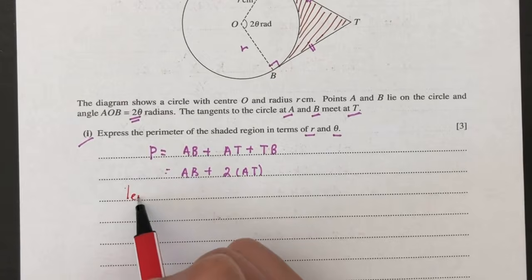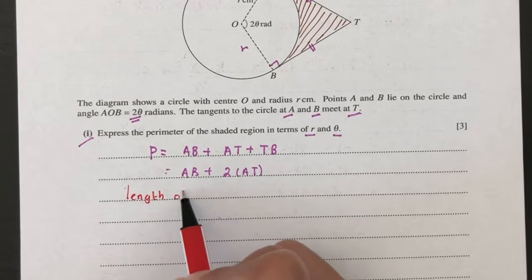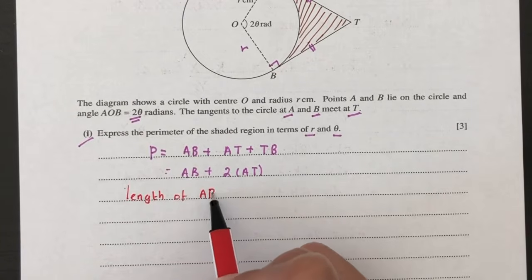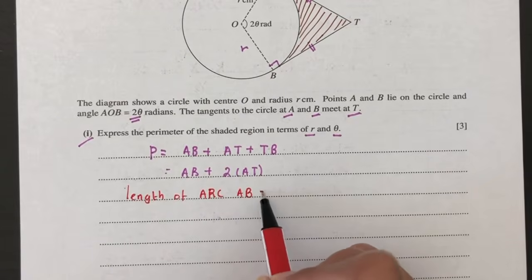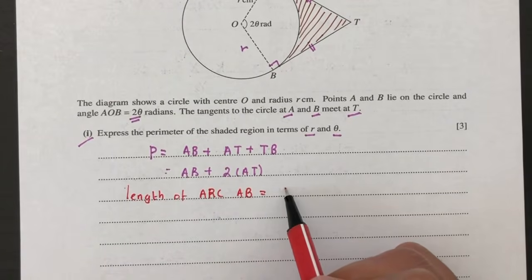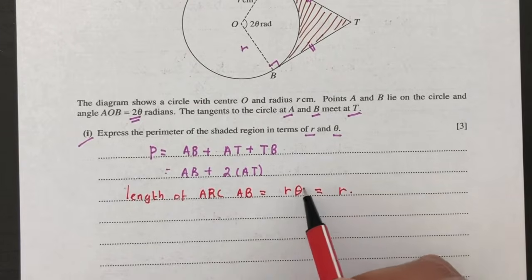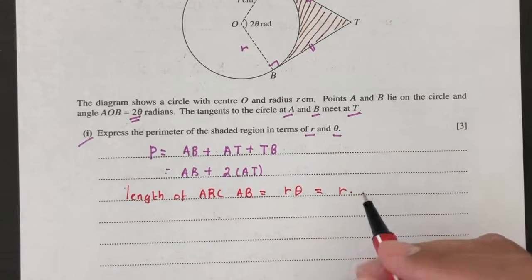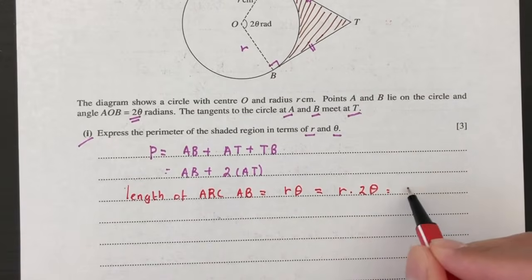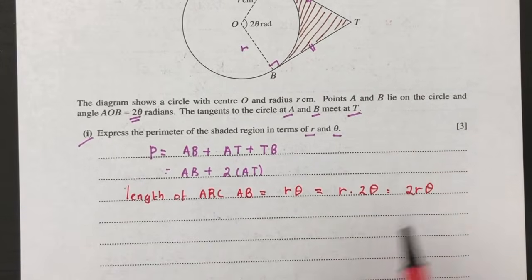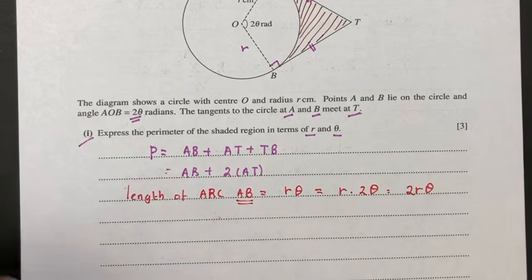So length of arc AB is found by using the formula r times theta, where r is the radius and the angle in between is 2 radians. So that will be r times 2 theta, which is 2r theta. That will be the length of AB.